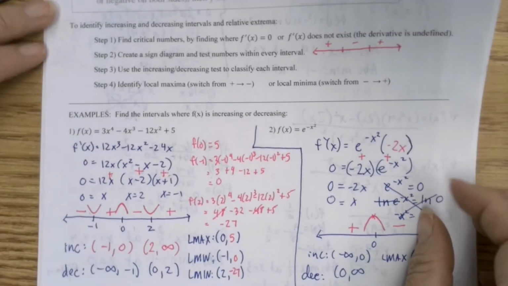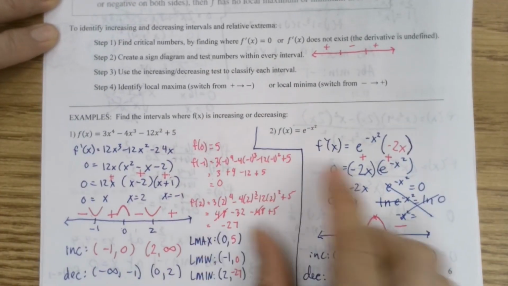Okay, so you've just seen an example of a polynomial, and you've seen an example of an e to the x function. I've got a couple more examples in here. So I am actually going to jump ahead to example number 4, which is a product rule. This is a harder question.